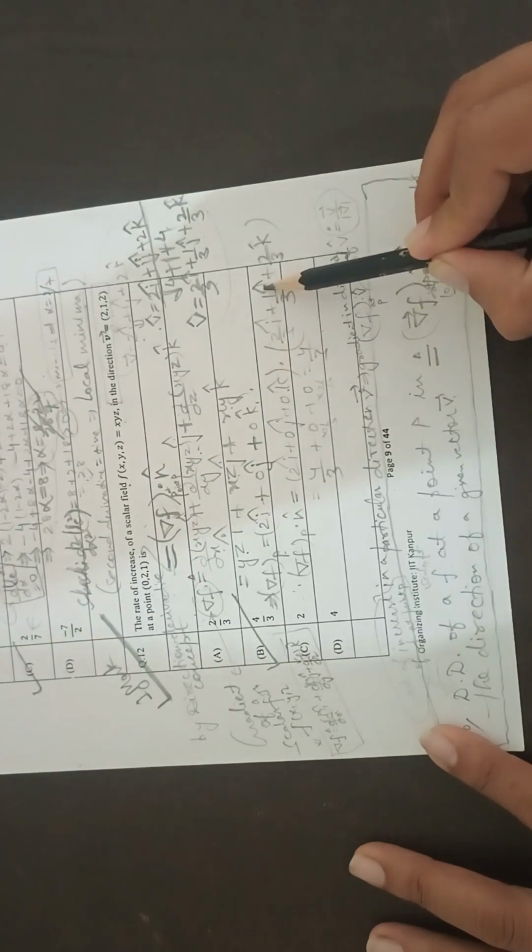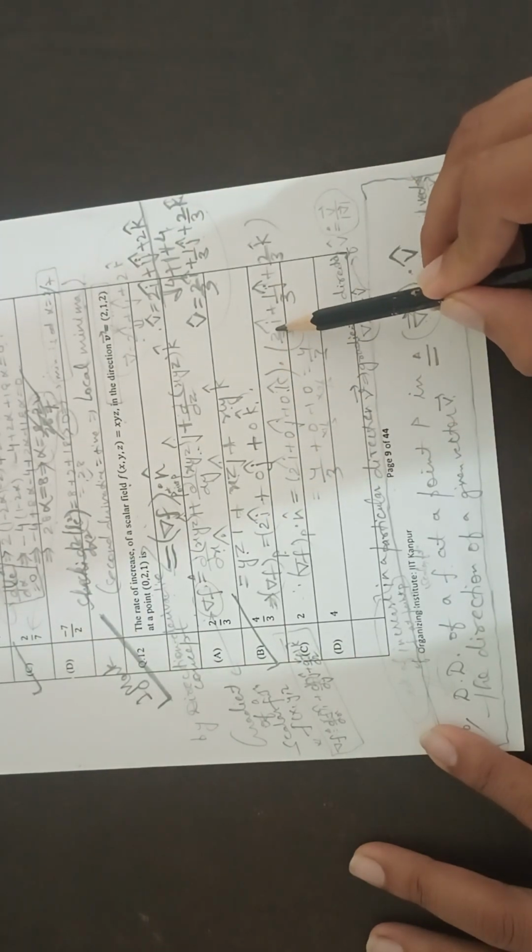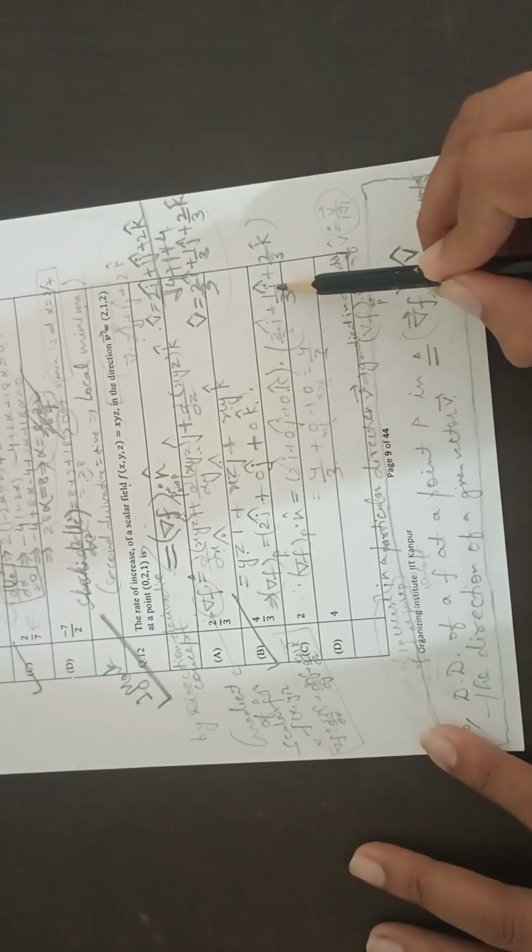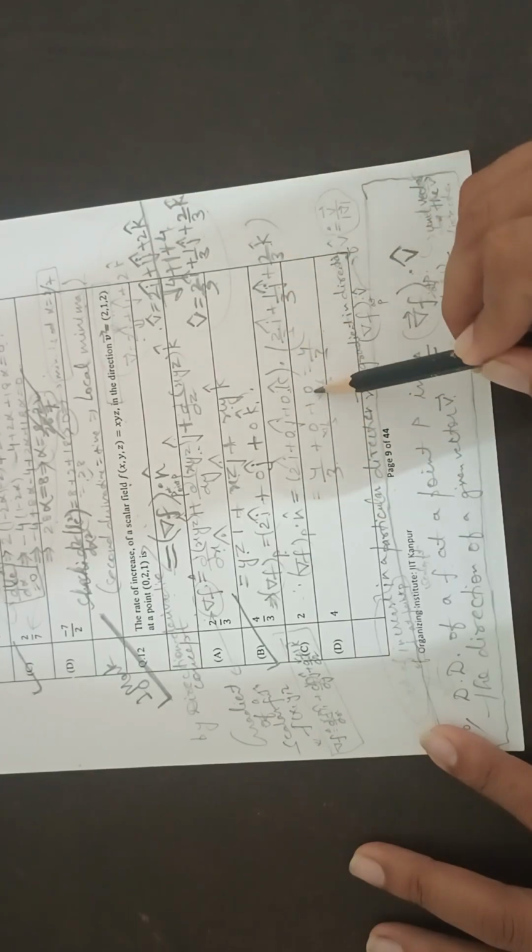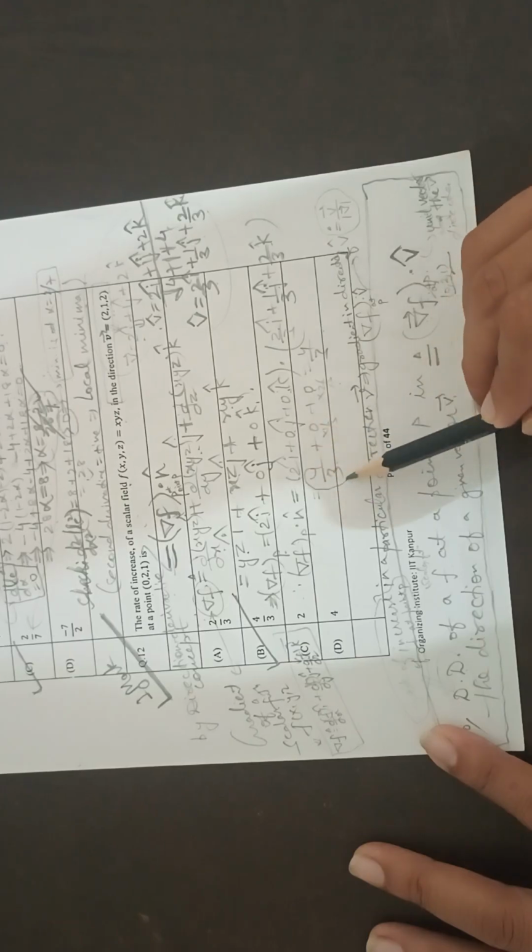Now we simply take a dot product. So 2 into 2 by 3 is 4 by 3, 0 into 1 by 3 is 0, 0 into 2 by 3 is 0. So basically the value is 4 by 3. So this was the second question.